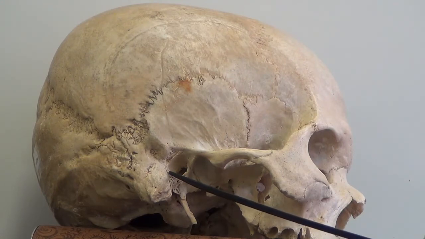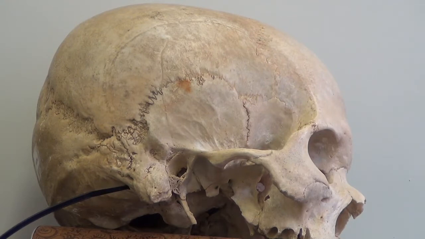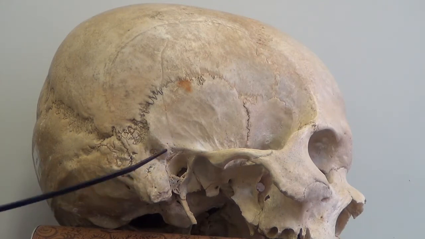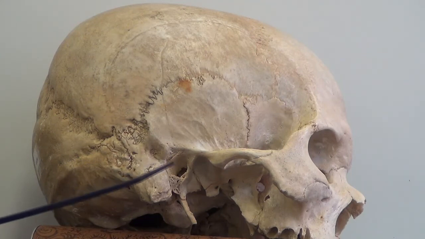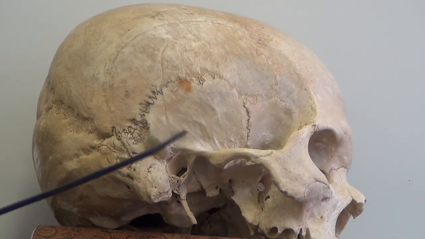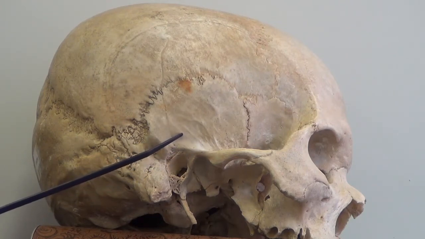Then we should like to demonstrate small opening, foramen mastoidum. Here it is, foramen mastoidum. And then we can demonstrate spina suprameatica. And again, squama, or pars squamosa, ossis temporalis.